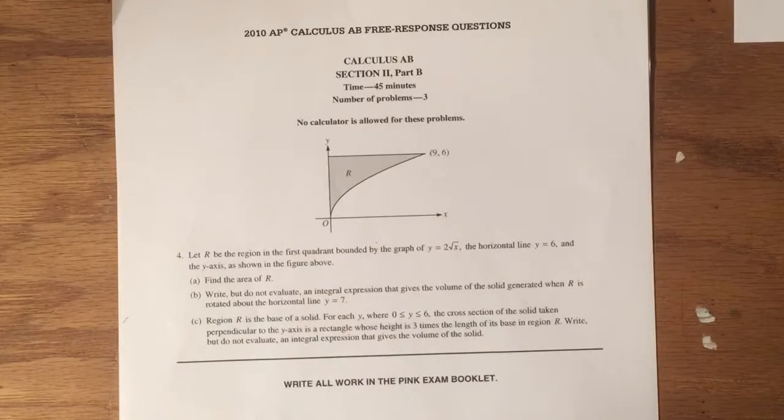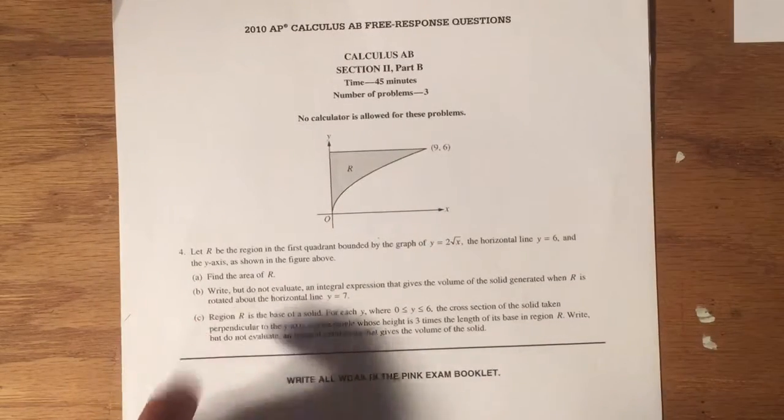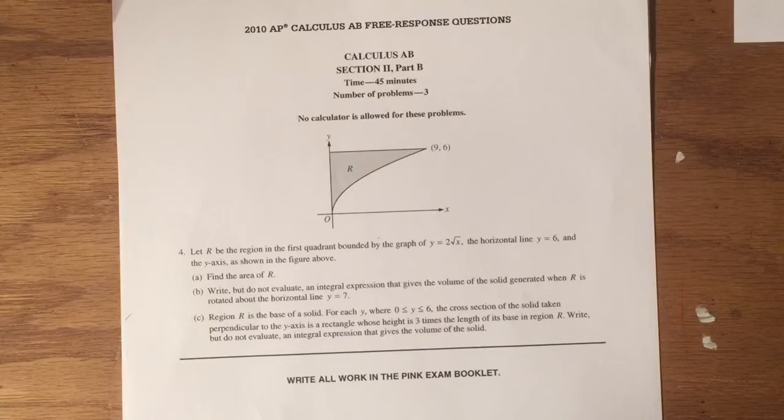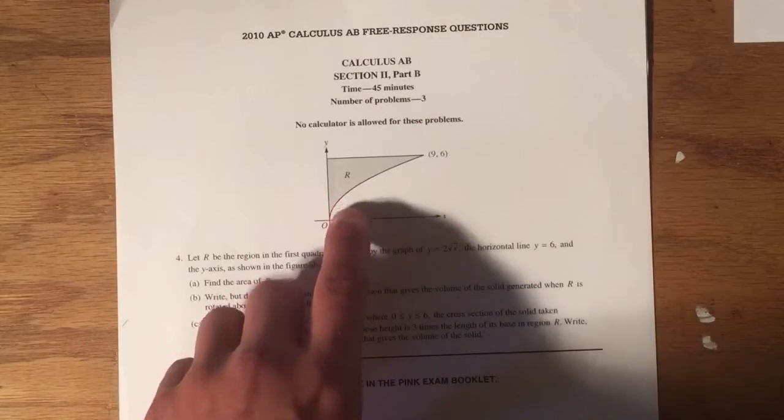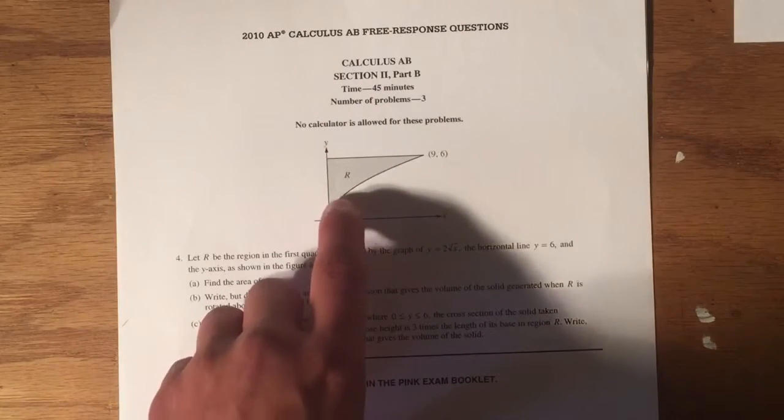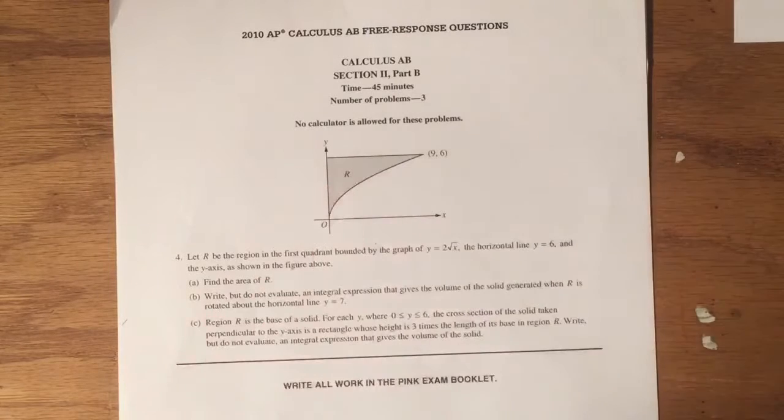In this question, it's asking us three things, parts A, B, and C. Part A says, find the area of R. R is this shaded region here, and we want to find its area.